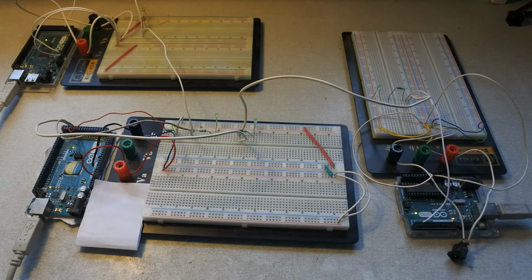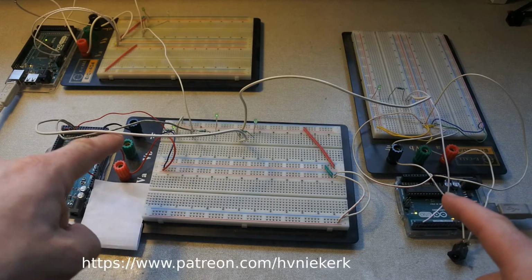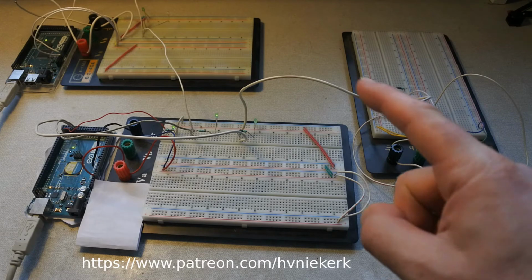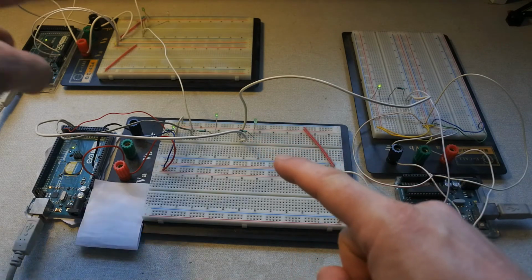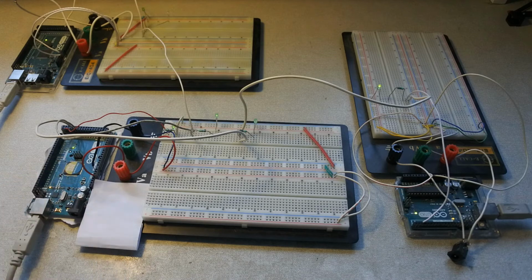Why? They all send the signal to an LED, and that same signal is then transported here to an LED, here to an LED, and this one has to read them all. Does that work? Not entirely as I had hoped.